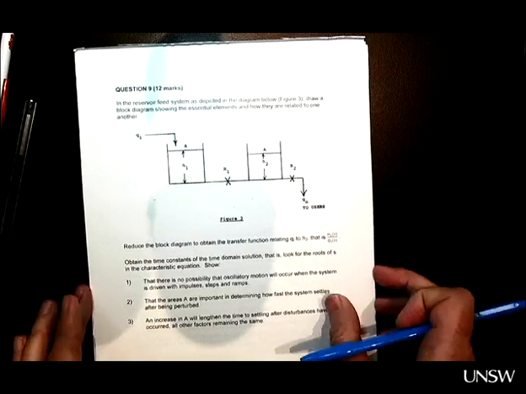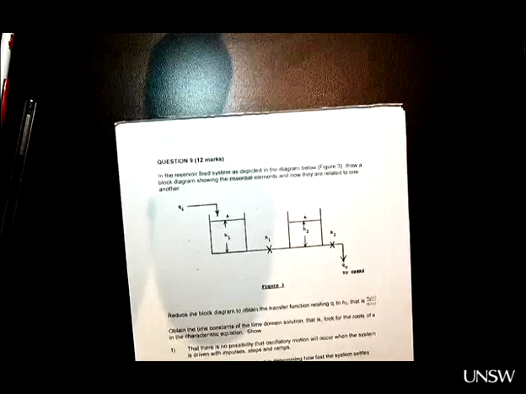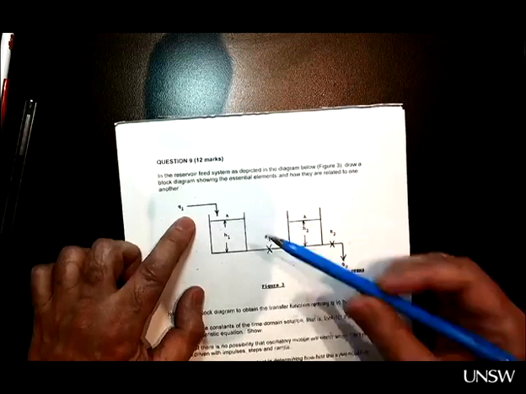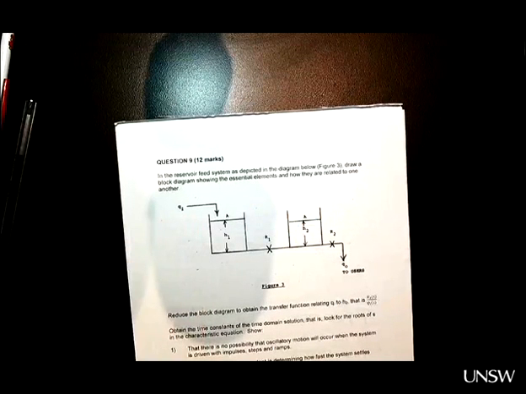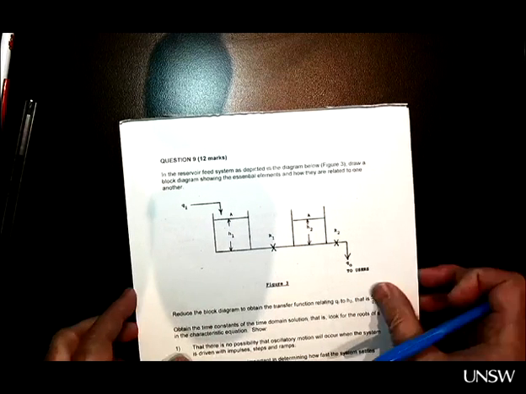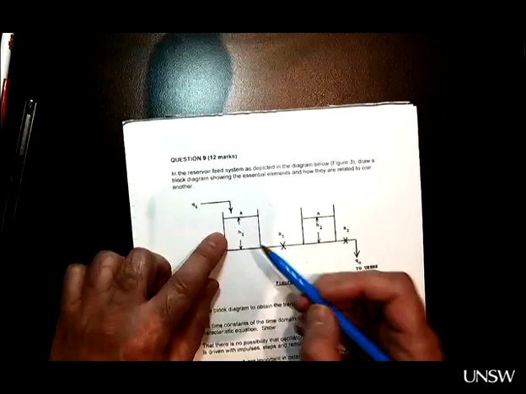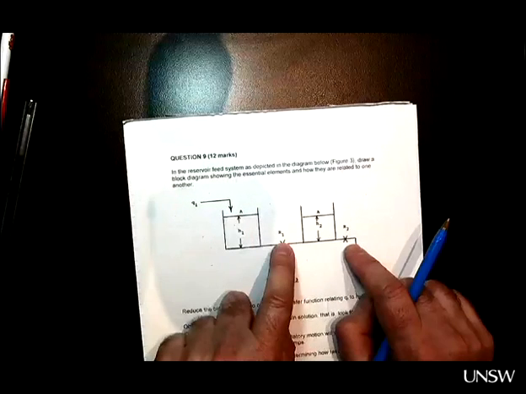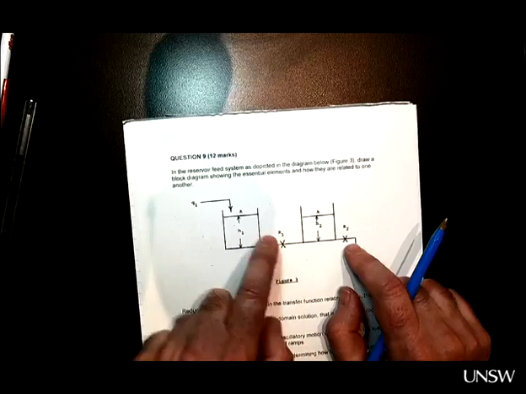We did a similar example, very similar, apart from I think the input was here, not here, in lecture. So let's have a closer look at this system. We have two tanks and two valves. So let's write equations for each tank and each valve.